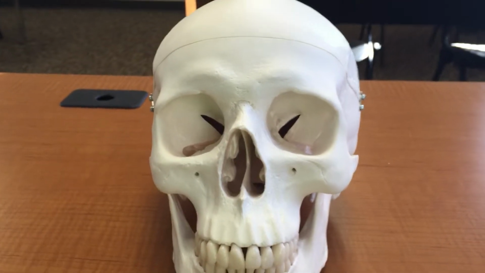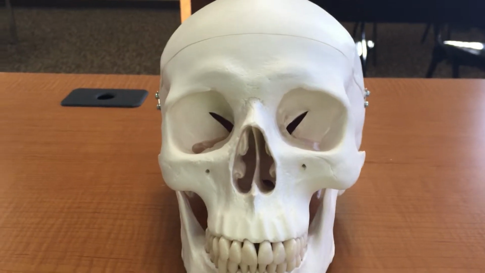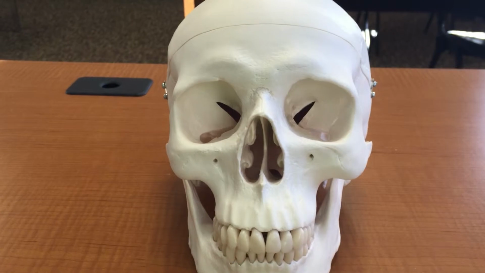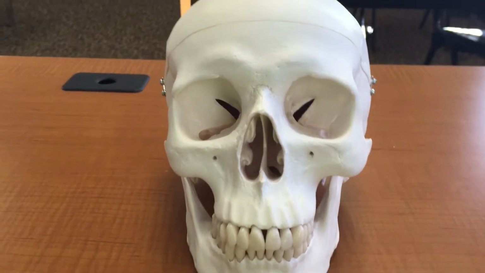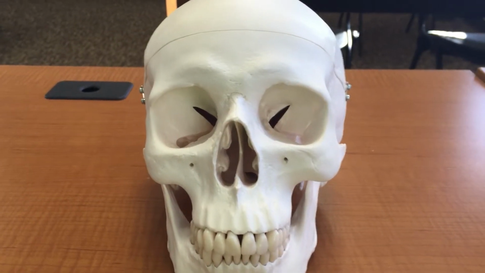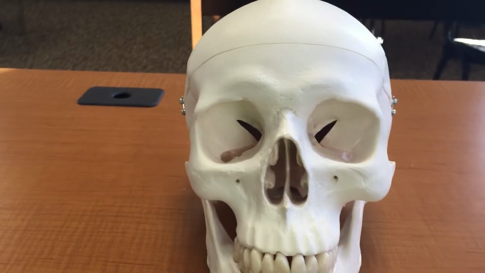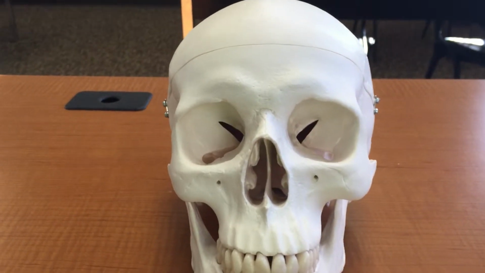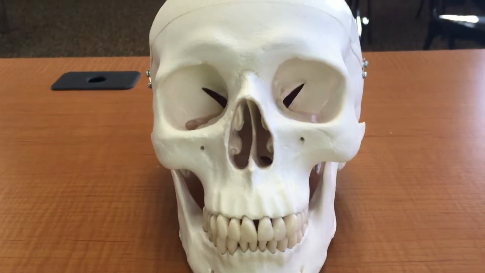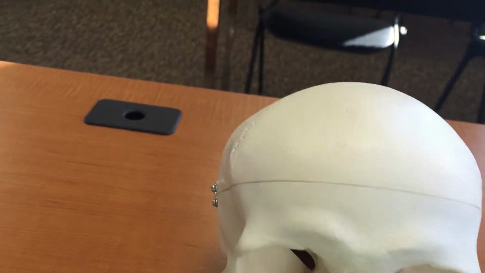Okay, in this video I'm going to run you through the different parts of various bones and bone markings on the human skull. So I'm going to start with the frontal bone. The frontal bone forms the majority of our forehead. Okay, it's a singular bone.